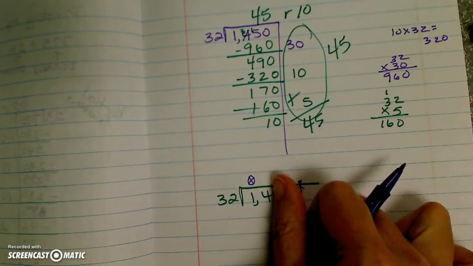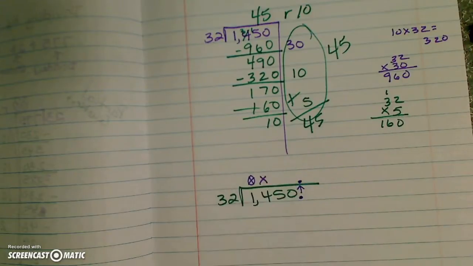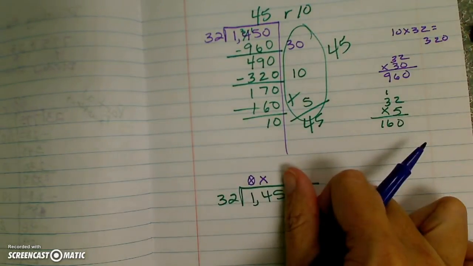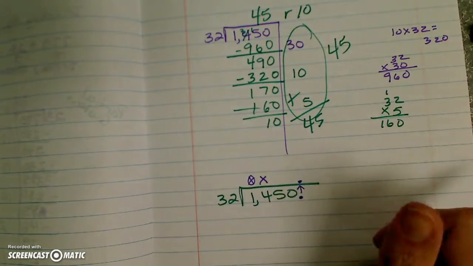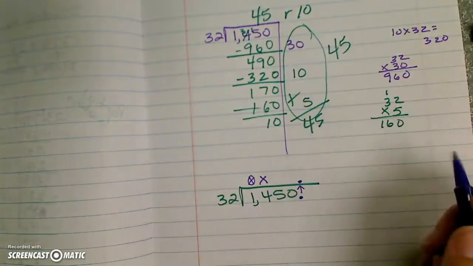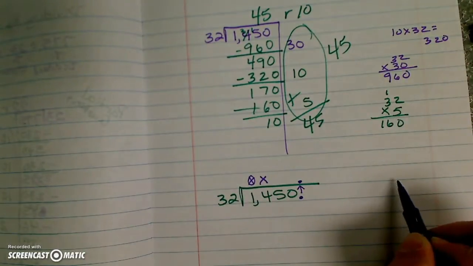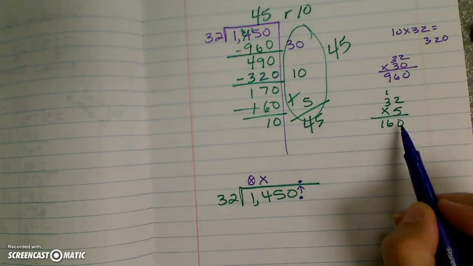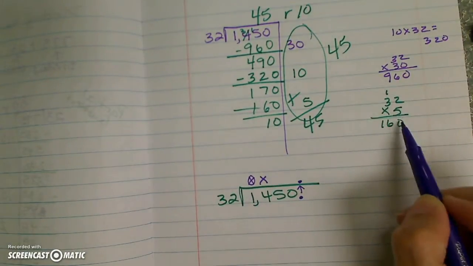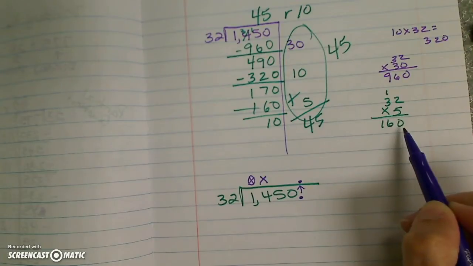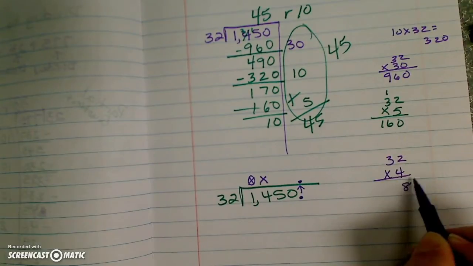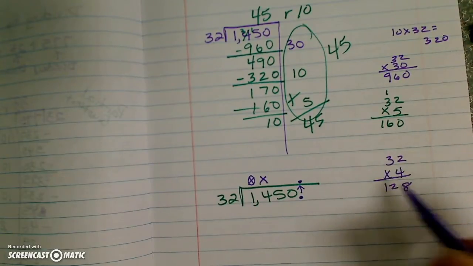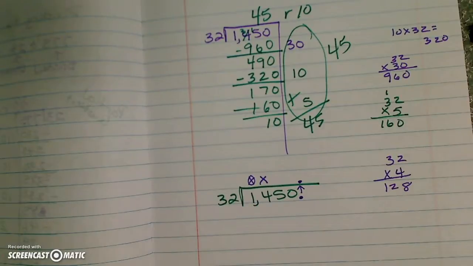Okay, if I had 14, can I get a group of 32 out of 14? No. Okay, so nothing goes there. 145, can I get a group of 32 out of that? Definitely. If you weren't sure, we have our work up here that can help us, but we could try some trial and error. So I could start with 5 times 32, see what that gets, because it's right in the middle, and go, oh, that's 160. That's too big. Let me go down one. So 4 times 32. Do some scratch work over here on the side. And I get 128. That's pretty good. So that's my D.